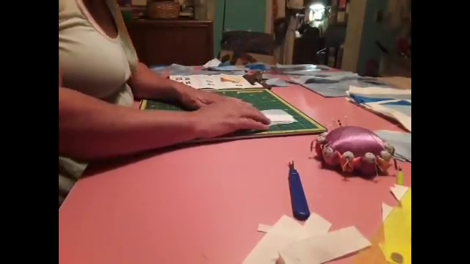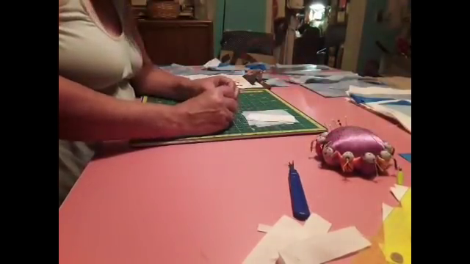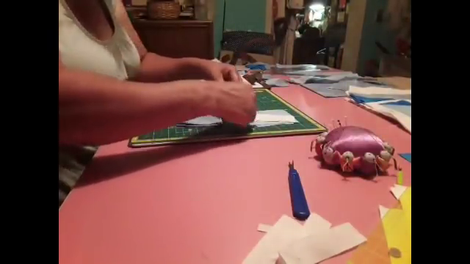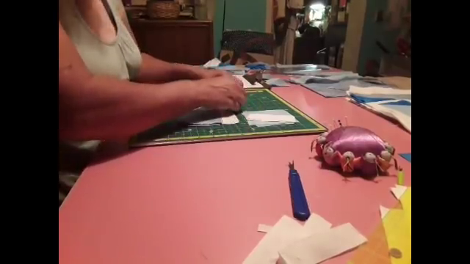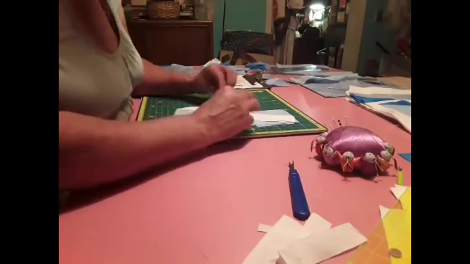Alright, now then, where I cut these out earlier, we need these. Now, this one right here, we need to add more bling to it. So these right here need to be up here.